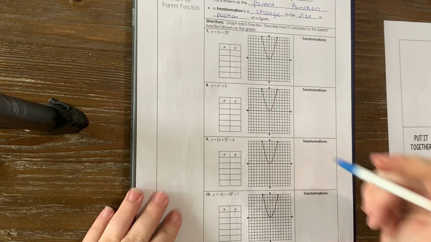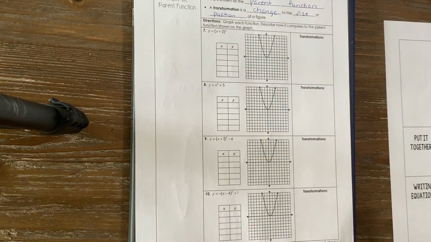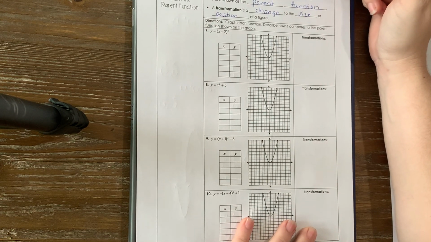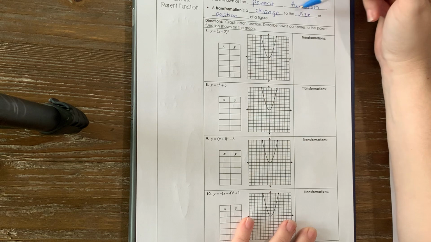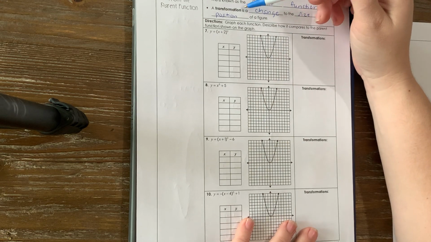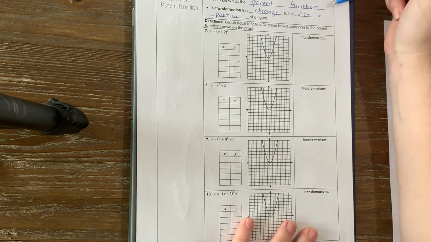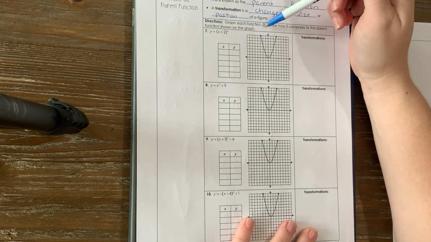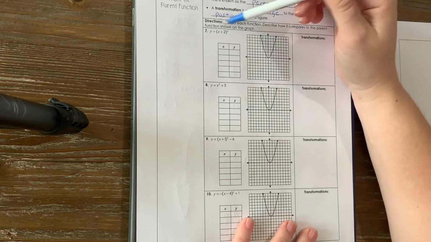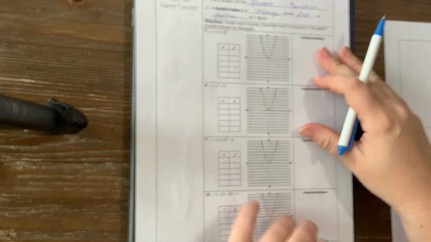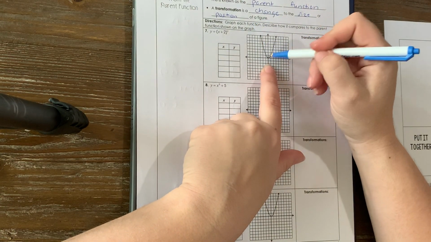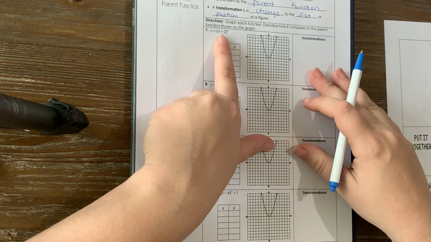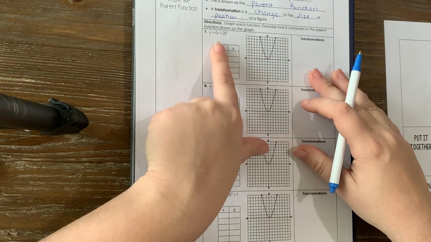So, transformations from the parent function. The most simplistic quadratic equation is y equals x squared. This is known as the parent function. A transformation is a change to the size or position of a figure. They want us to graph each function and describe how it compares to the parent function shown on the graph. They already have the parent function graphed on here for us, and they want us to fill in our table and graph our points.